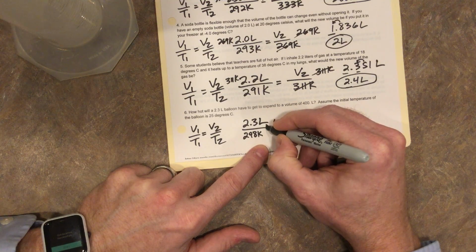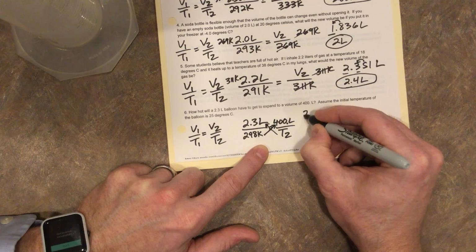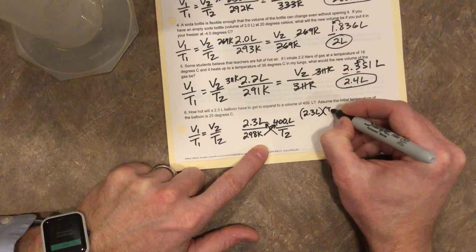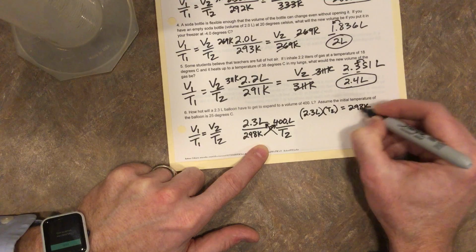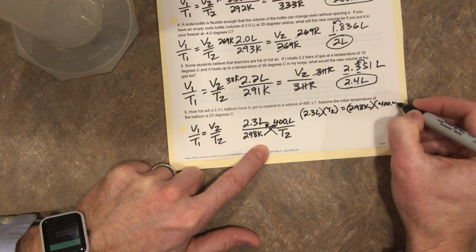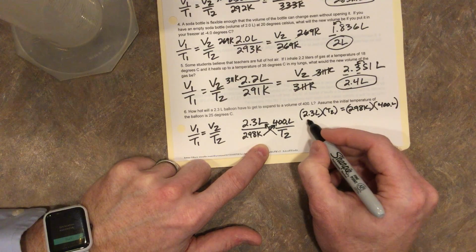So I'm going to move this T2 up top, move this 298 up top. So over here, I'm going to rewrite out the problem. 2.3 liters times T2 equals 298 Kelvin times 400 liters. Now that I've got it written out like this, for most of you, you can see what you're going to do next.